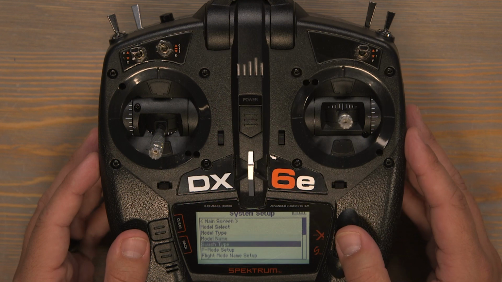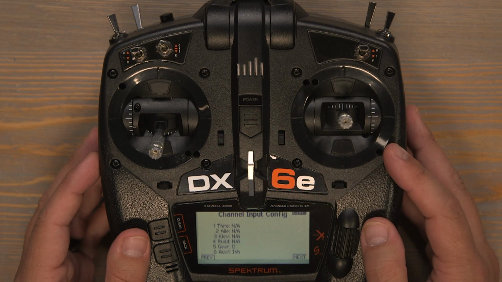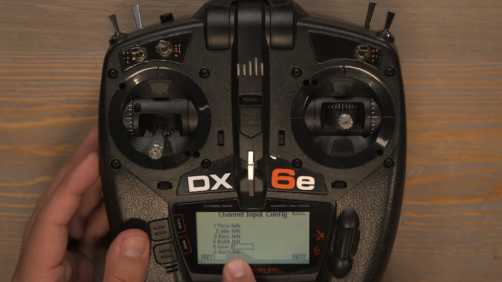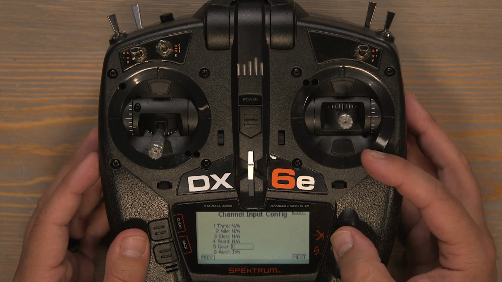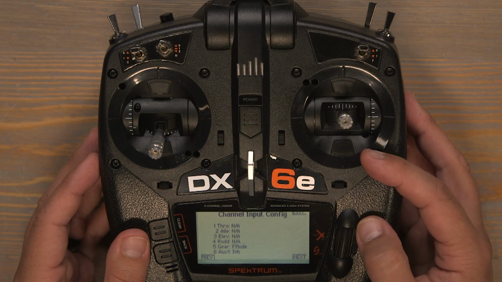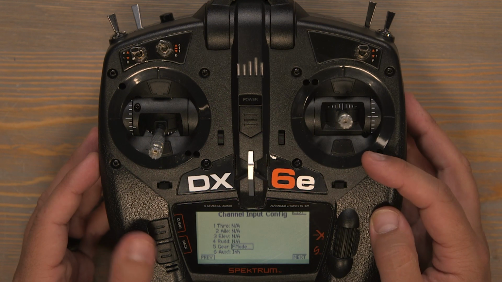Now scroll down to Channel Assign, click on Channel Assign, and now we'll scroll down to where it says Gear 5D, and we'll click on the D, and scroll to the left until we get to F mode, and then click on F mode. Now we have that set, push the back button.